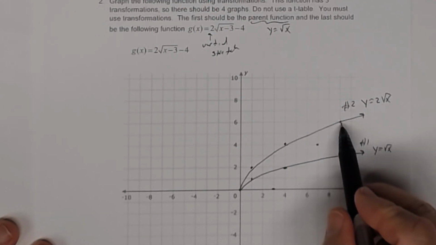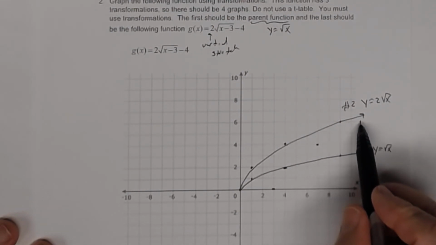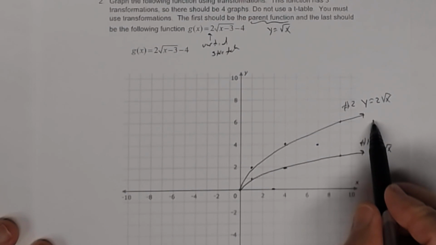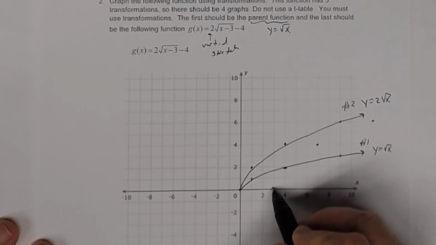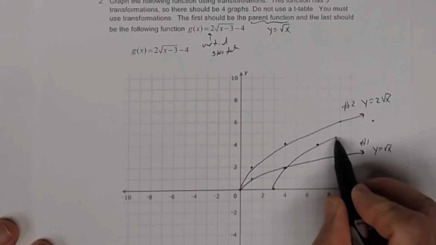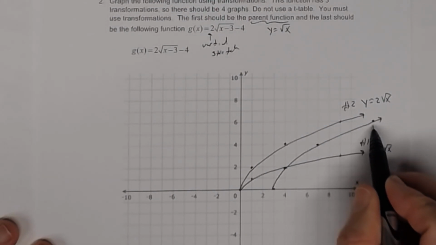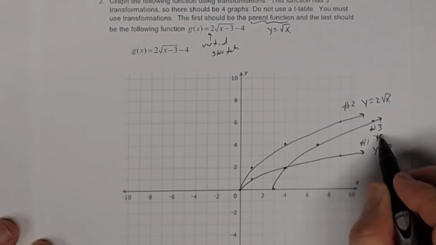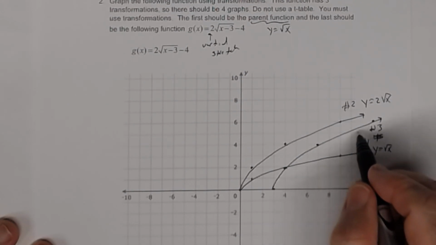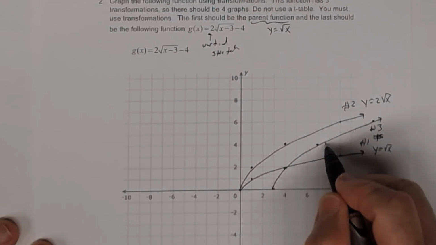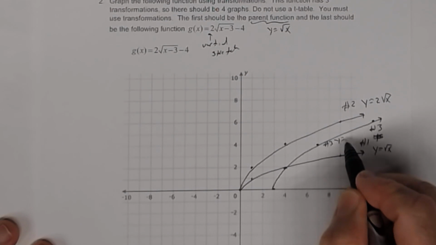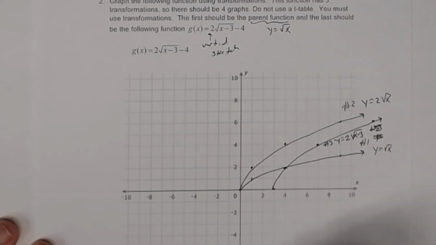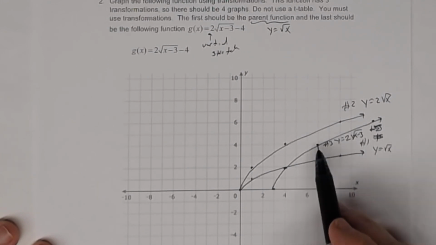And this point here, I'm going to estimate where that is: 1, 2, 3. And so that looks like this now. So this right here would be number 3: y equals 2 times the square root of x minus 3.